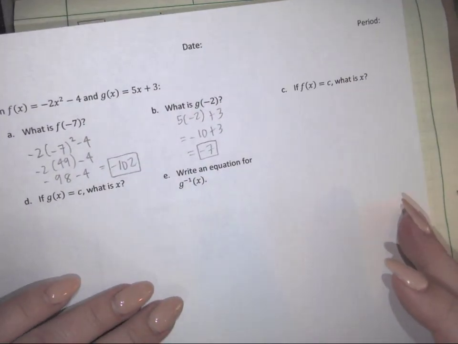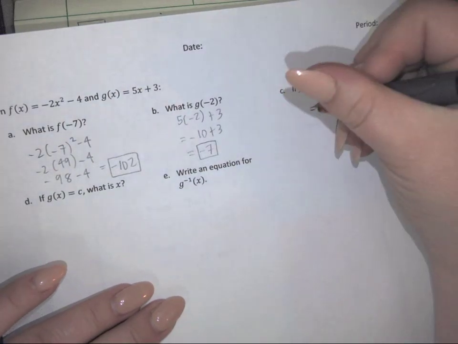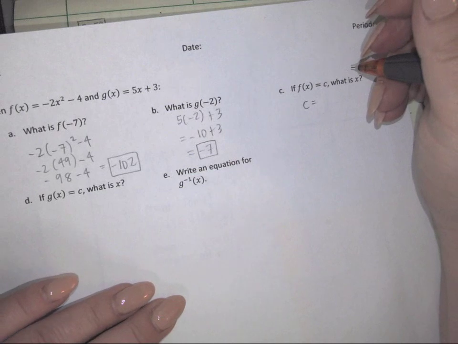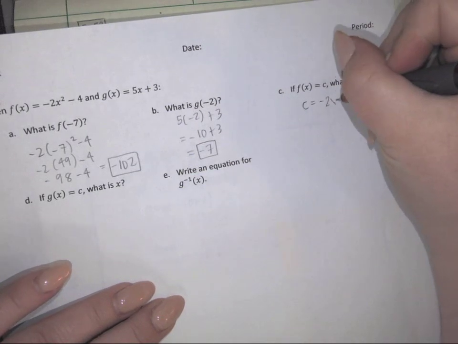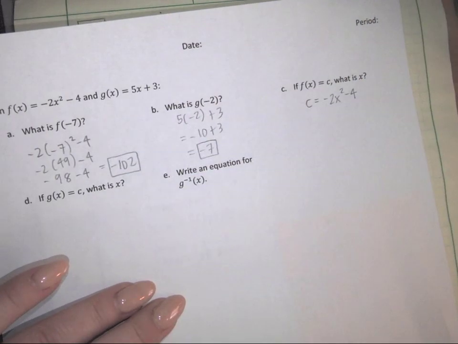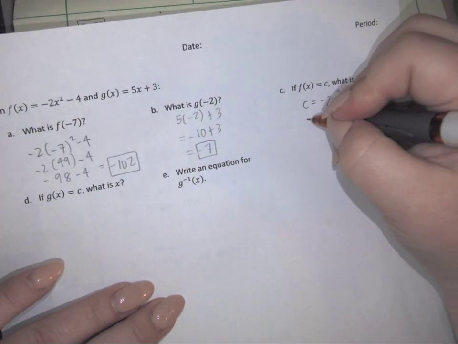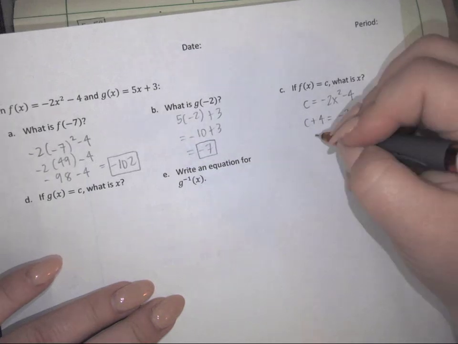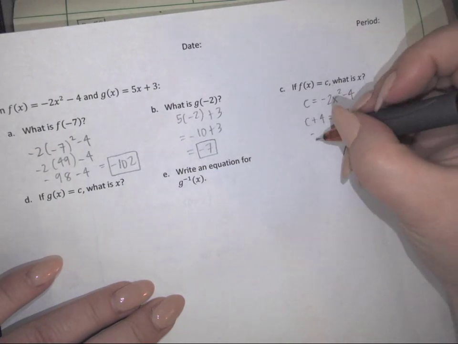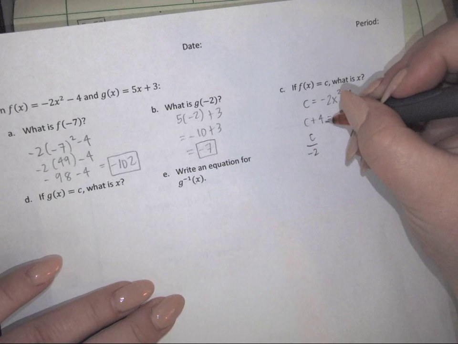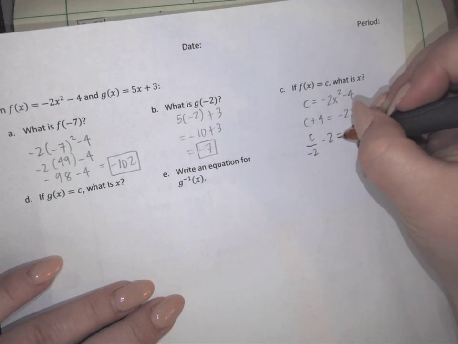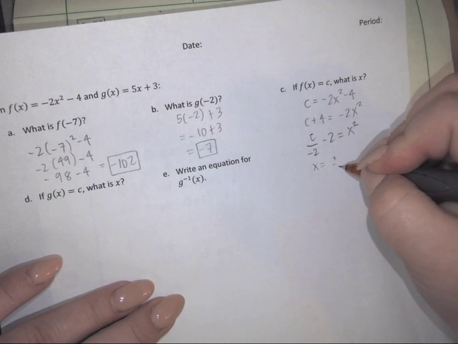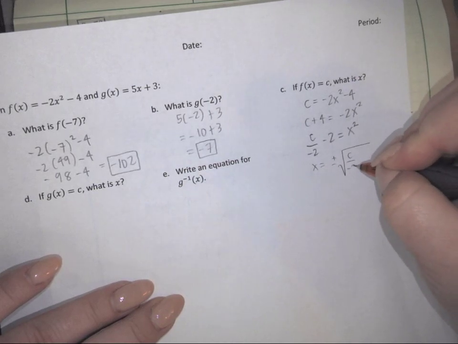Okay, so if f of x equals c, what is x? So c equals negative 2x squared minus 4. So it means basically solve for x. So you add 4, divide by negative 2. Then square root it. But then you make sure it's plus or minus the square root of (c plus 4) over negative 2.